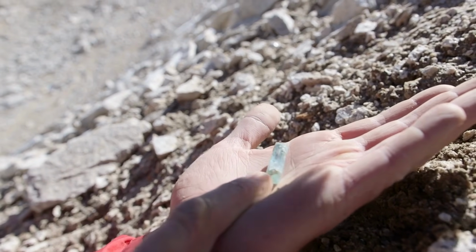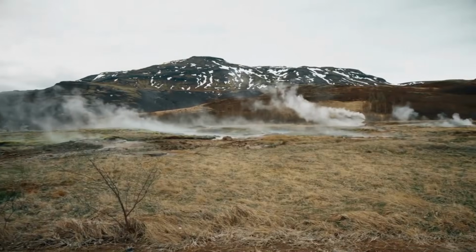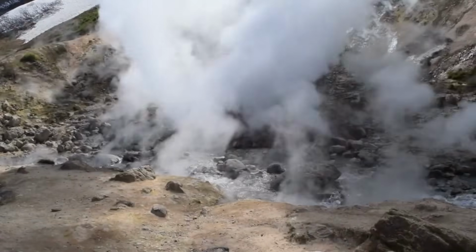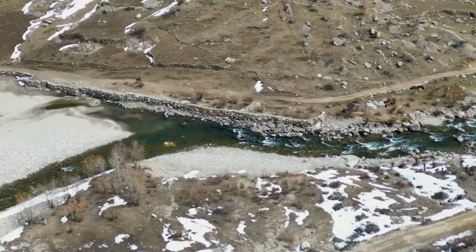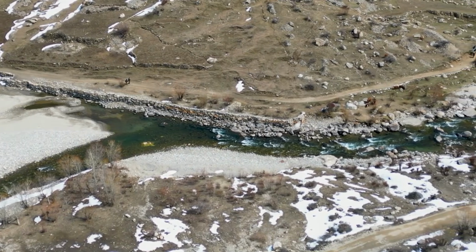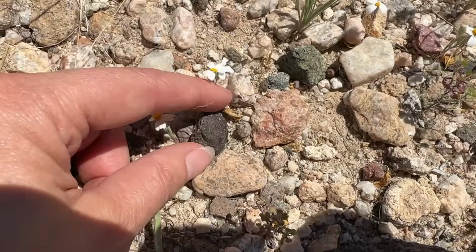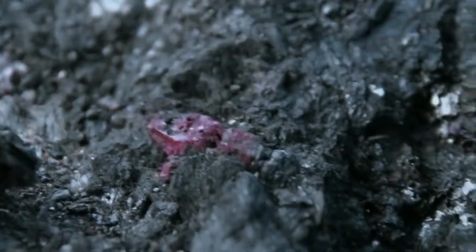So what controls that concentration? Changes in pressure, temperature, fluid speed, chemical saturation. When any of these shift, deposition begins. So now the question becomes, where do these changes happen most often? Because that's where gemstones begin to form.